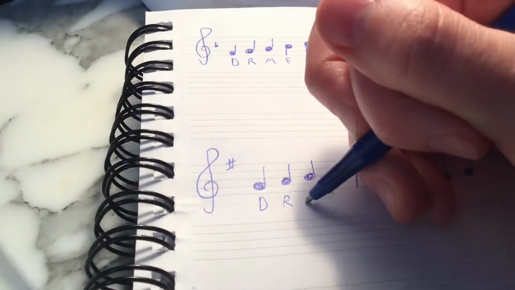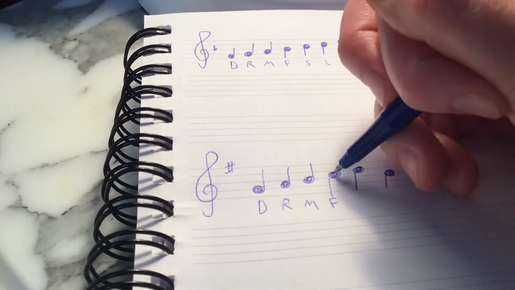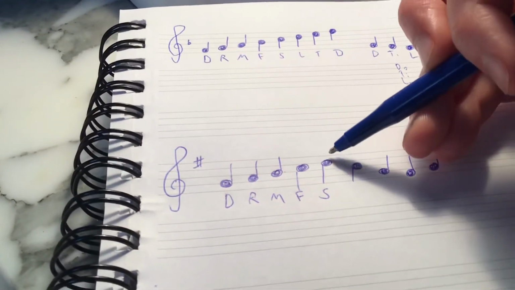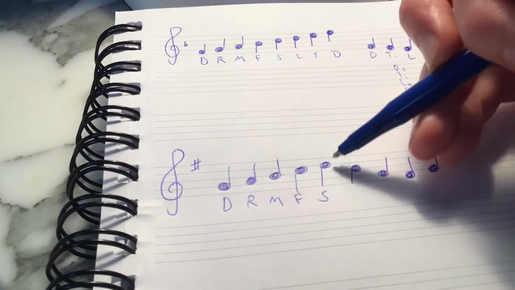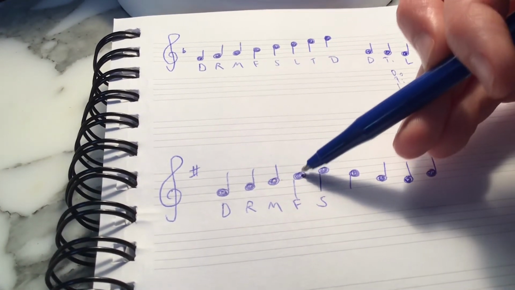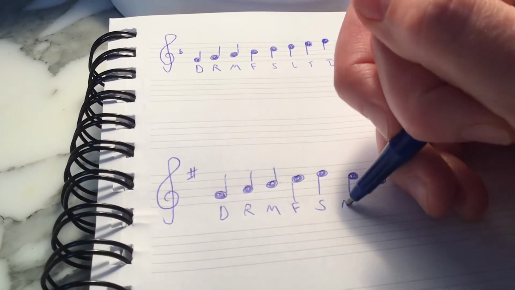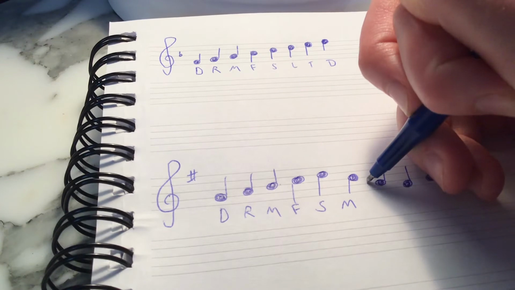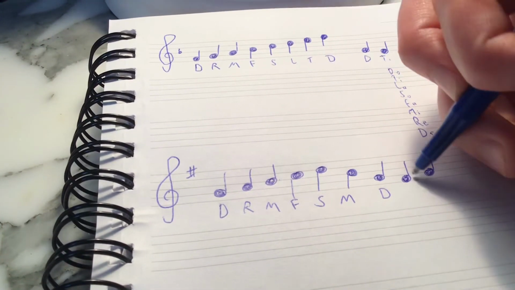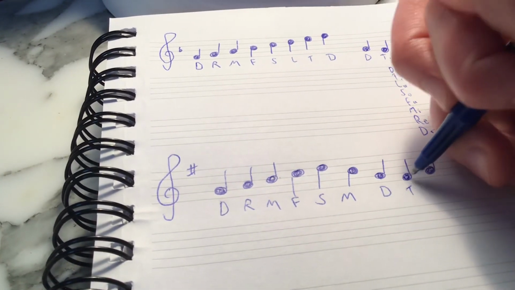Then we go up 1. 1 up from re is mi. 1 up from mi is fa. 1 up from fa is so. Down from so, we go from a line to a line, and we skip that space. See how there's the fa that usually goes in that space? Since we're skipping the space, we're skipping the fa, and we're going down to the mi. And then we're skipping the space right here, so we're going down from mi back to do. And then 1 underneath do, like we know from before, do, ti. And then we go back up to do.